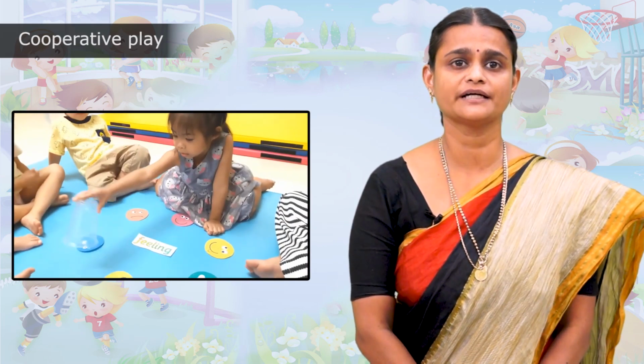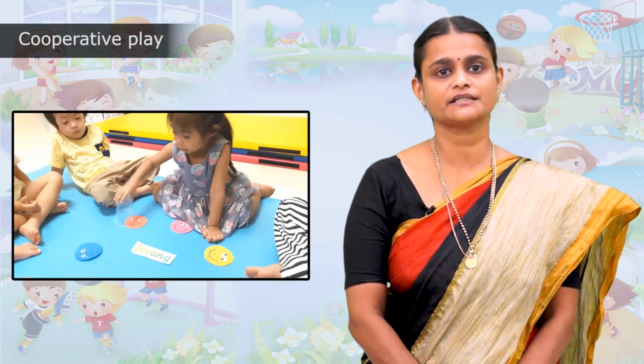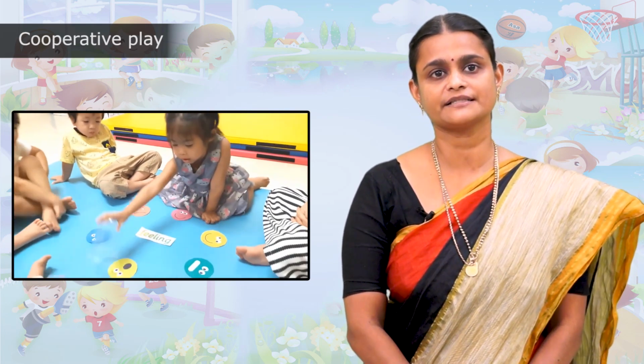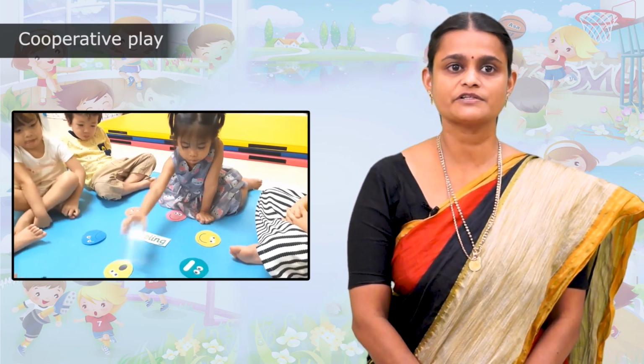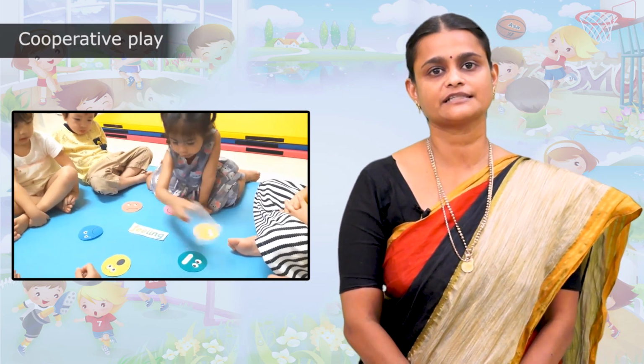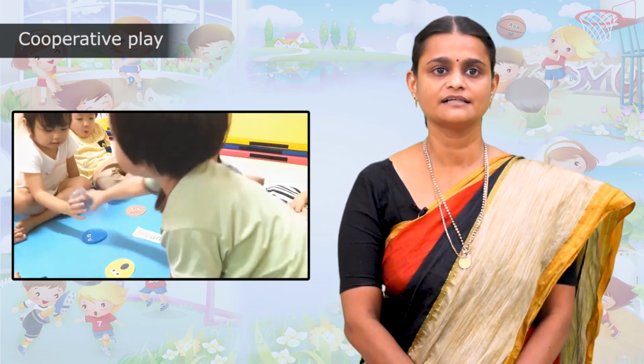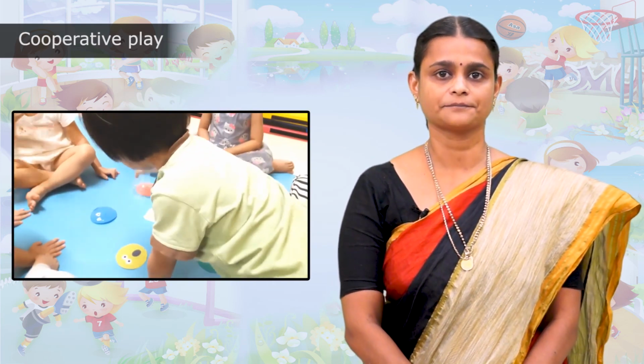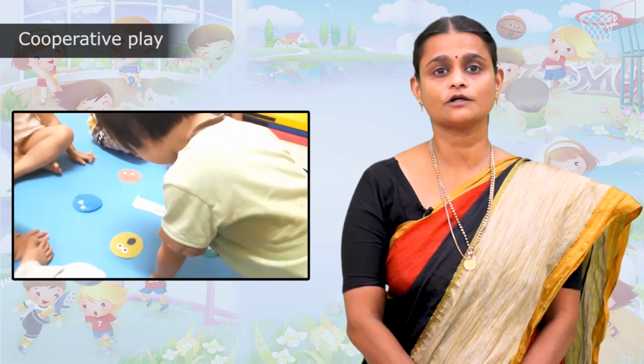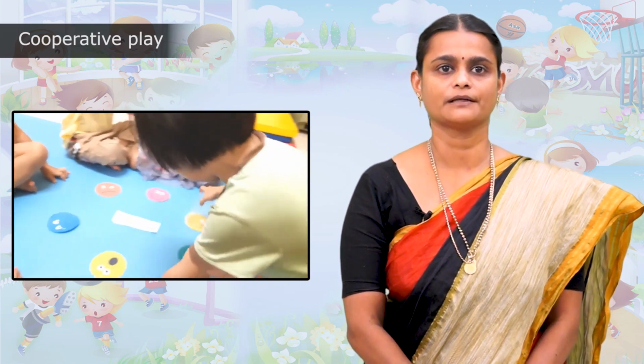In this kind of play, each child is assigned particular tasks which have to be completed adhering to certain rules which will help the group to reach a collective goal. Cooperative play develops social skills in the children as they interact with each other. It also involves a lot of conflict, but it's quite normal.